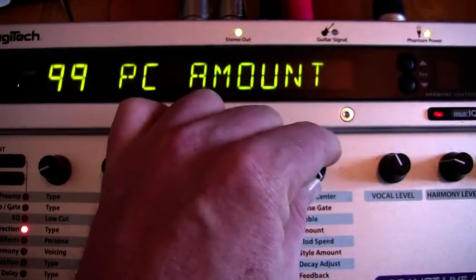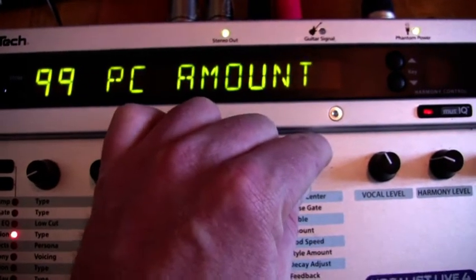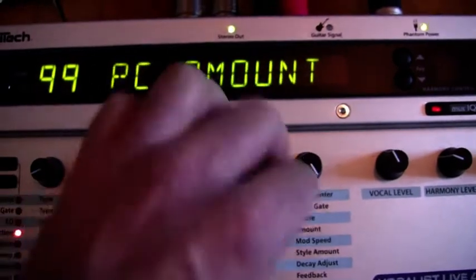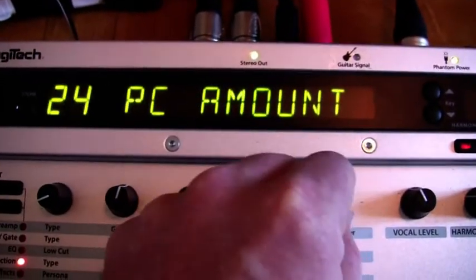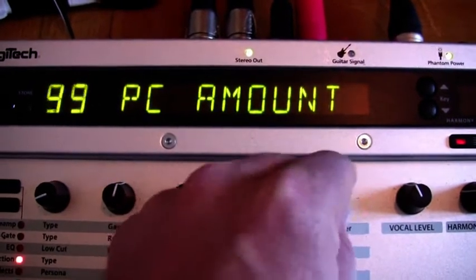If you put it all the way up at the 99, you're getting 100% correction, which I personally don't use, and this is no correction.